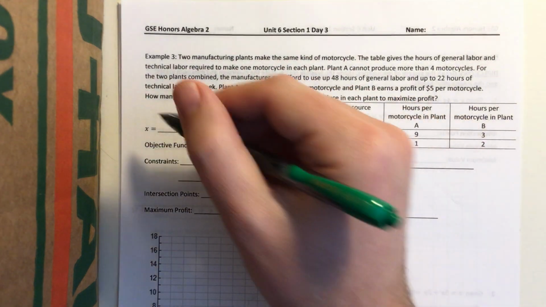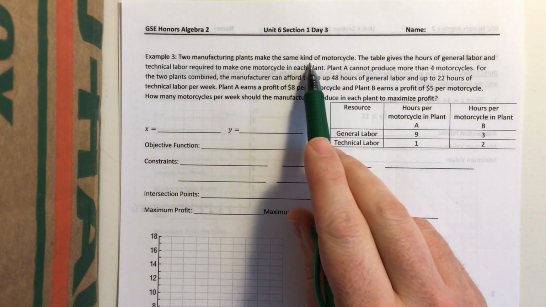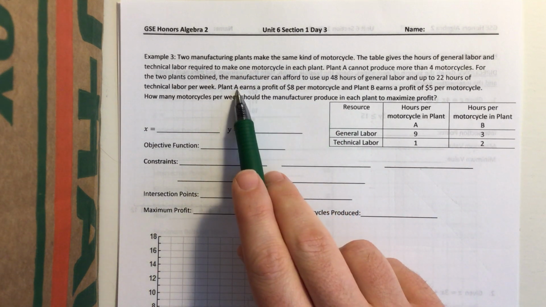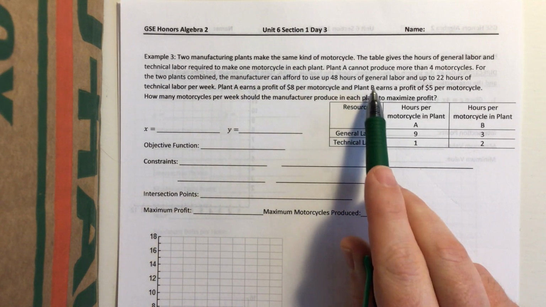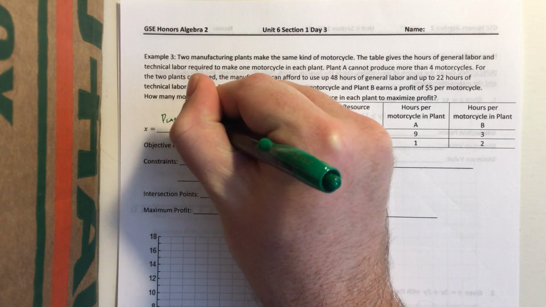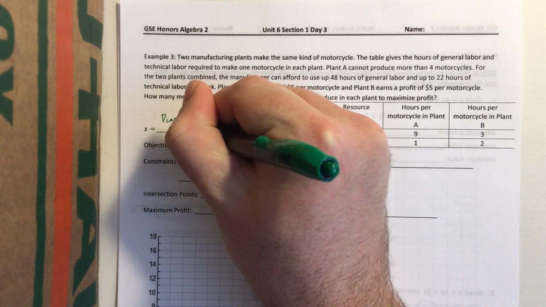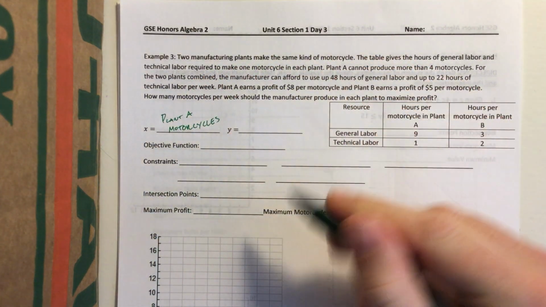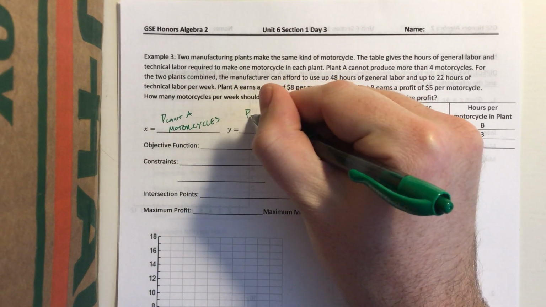Okay, so X, even though it says we're making the same kind of motorcycle, we have sort of two different motorcycles we're talking about. We have Plant A motorcycles and we have Plant B motorcycles. So I'm going to let X be Plant A motorcycles. And I'm going to let Y be Plant B motorcycles.